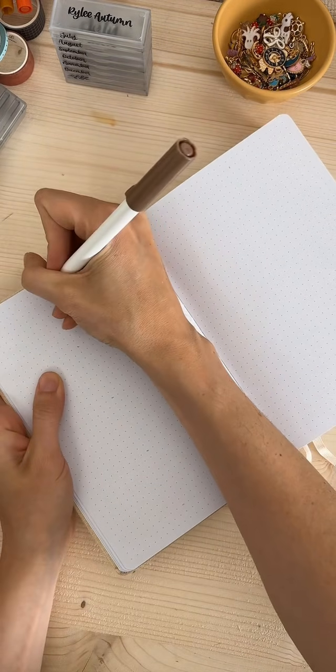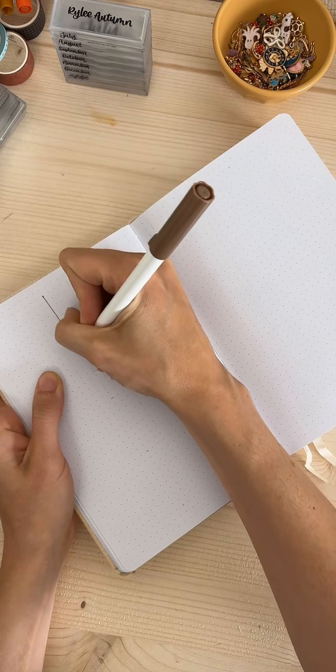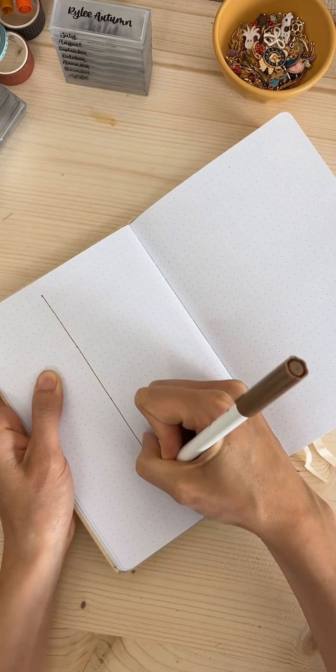All right, let's start drawing out our boxes.